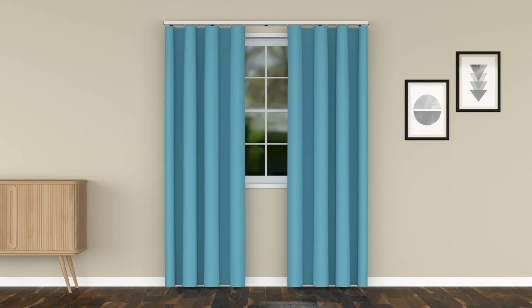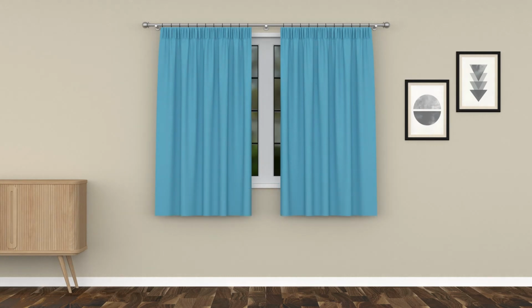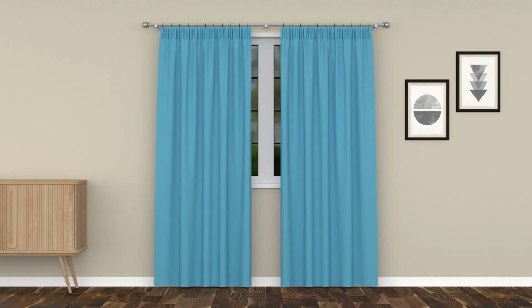Now you need to decide what the curtain's final drop will be. The recommended drop lengths are window sill length, below sill length and floor length. Measure from the starting point of your pole or track down to the chosen drop.